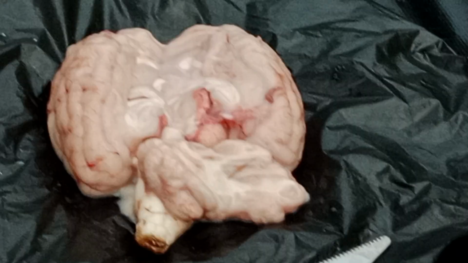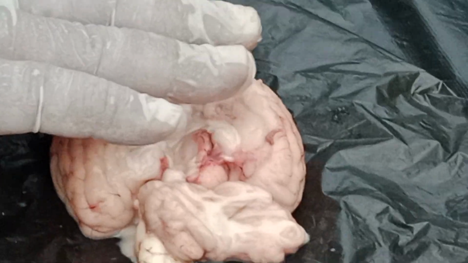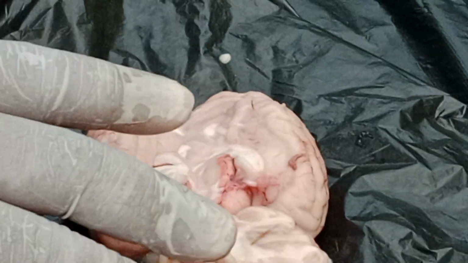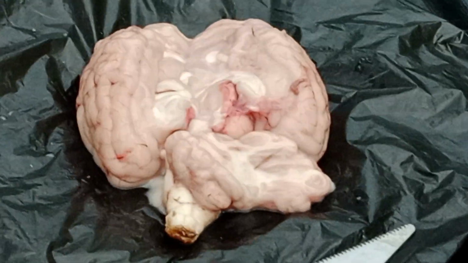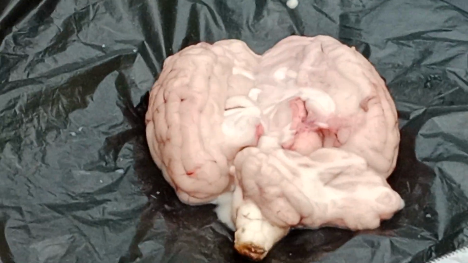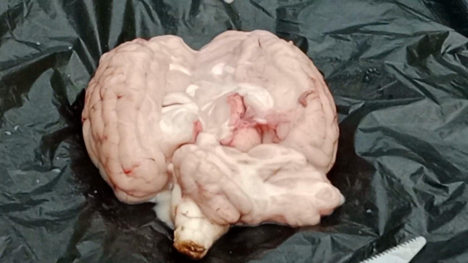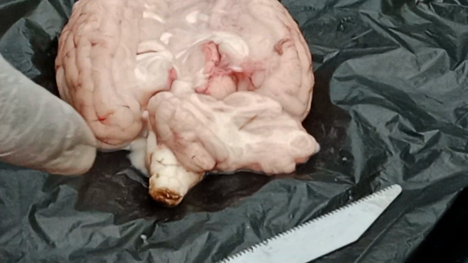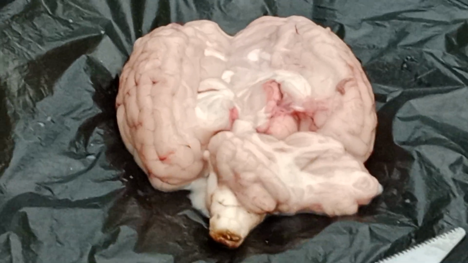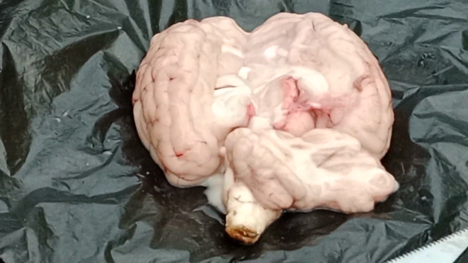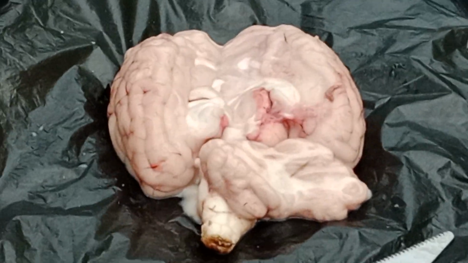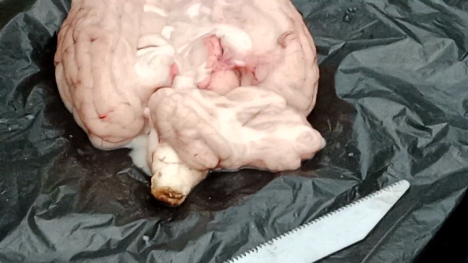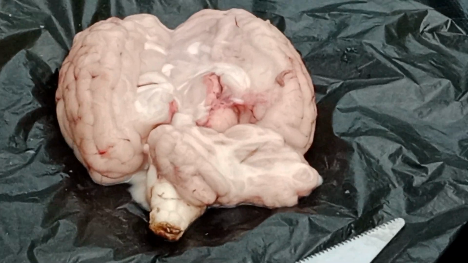Up to that, it continues from the cerebrum, cerebellum, medulla oblongata, and then the so-called spinal cord. Okay, children? Have you understood this? This medulla oblongata acts as a joining part between the spinal cord and the brain. Each remaining region has separate functions.